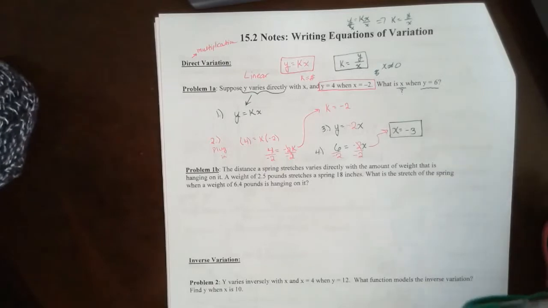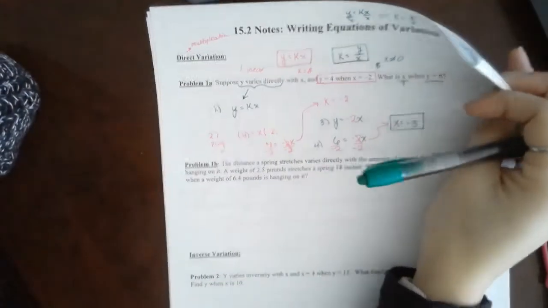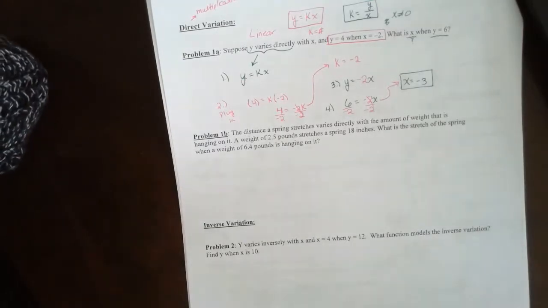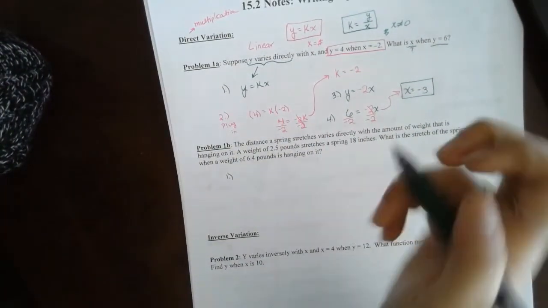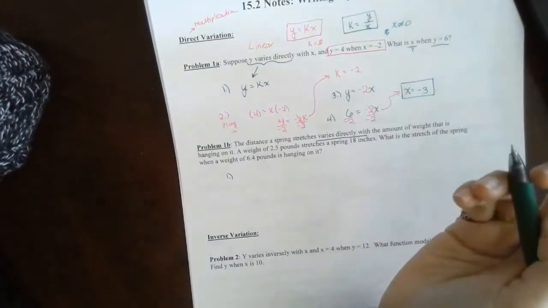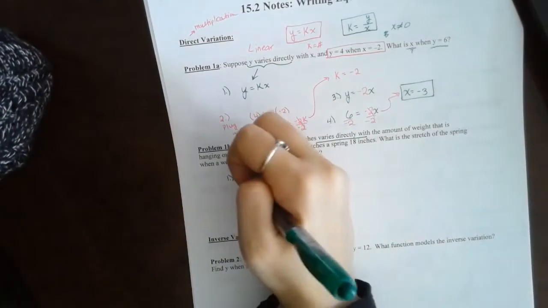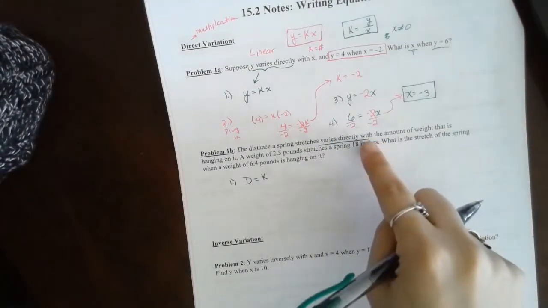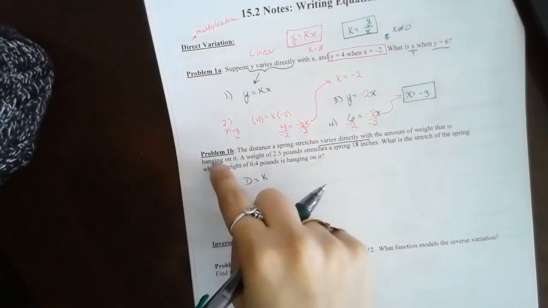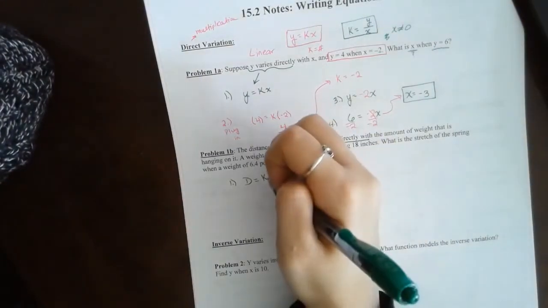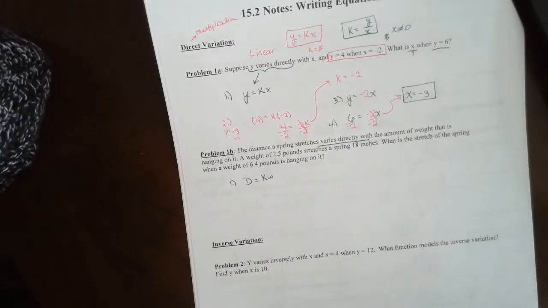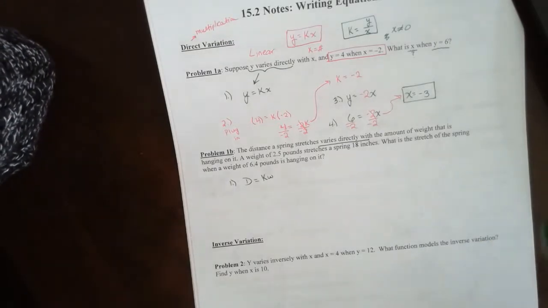That's number 1. So let's look at problem 1b. Same thing, we're going to take it a sentence at a time, and step 1 is always going to be just write the new equation. So it says the distance a spring stretches varies directly. Alright, so distance, I'm going to use d, and it says varies directly. So d equals k. Varies directly with the amount of weight that is hanging on it. And weight is with a w, so I'm going to put w. So d is the distance, directly varies with the weight w.